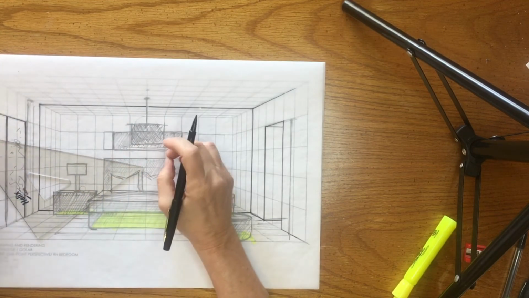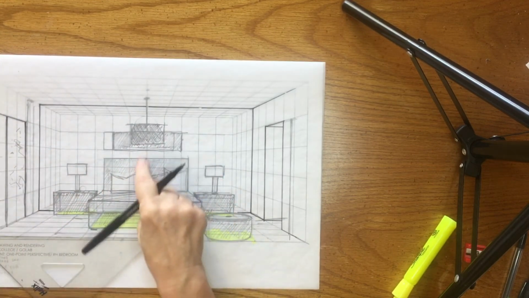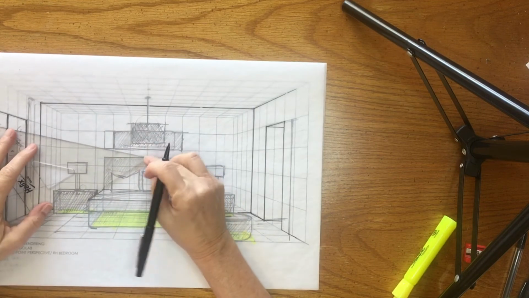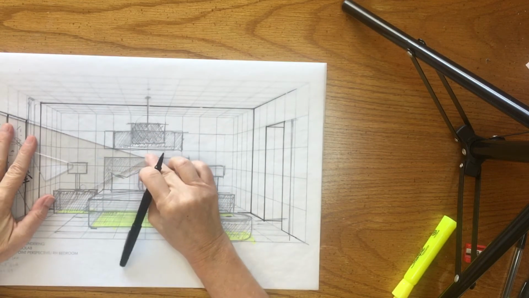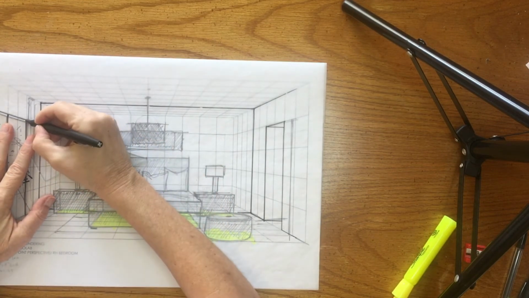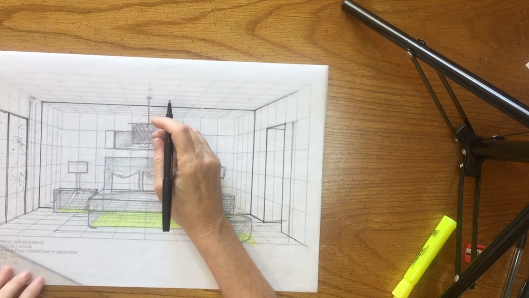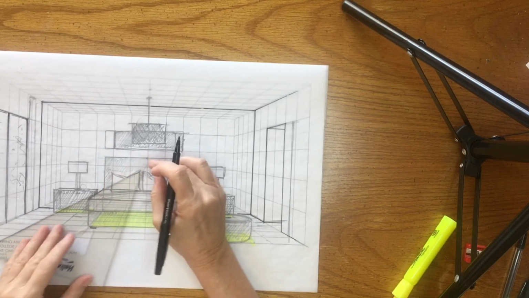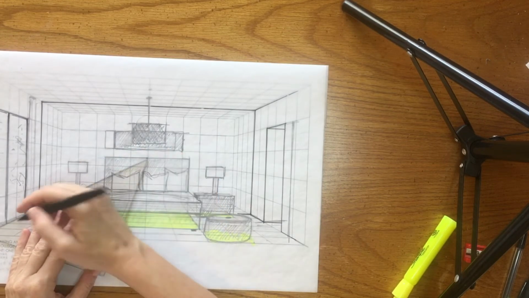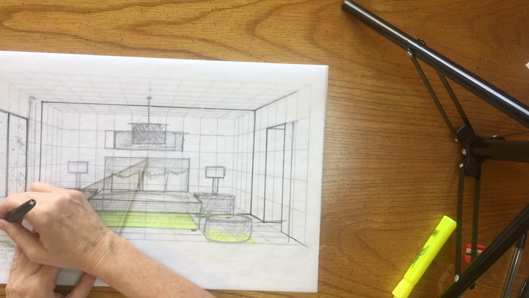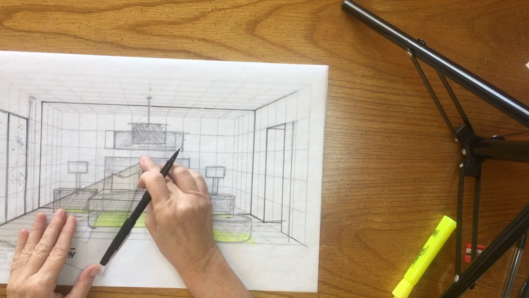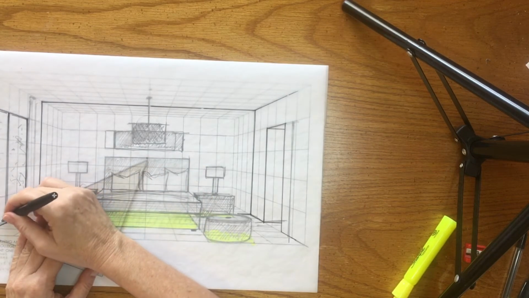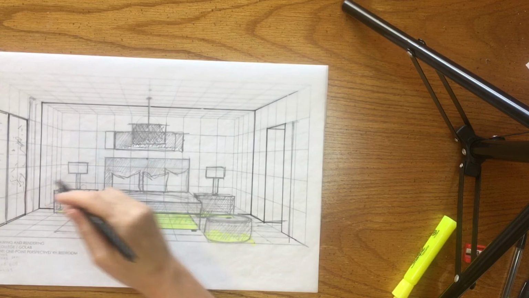This sliding door is above the horizon line, so if your eyes were right here, you would just see a little bit of the top of that. So I'm just going to draw that. And then just quickly, I'm going to draw a double line just to indicate, subtly, some thickness.